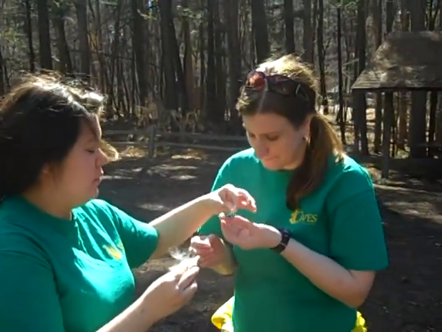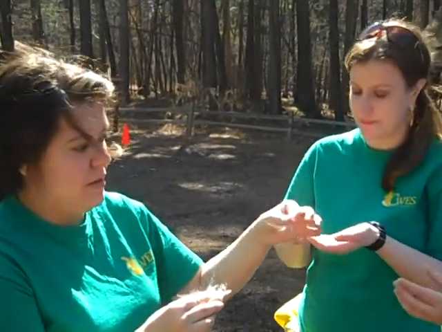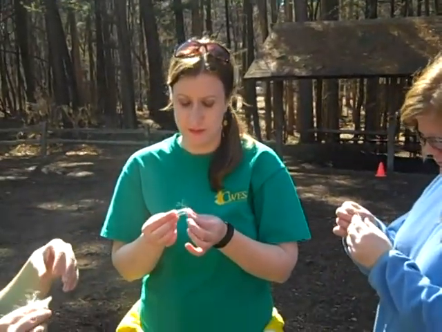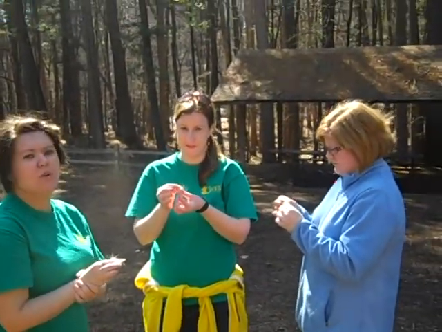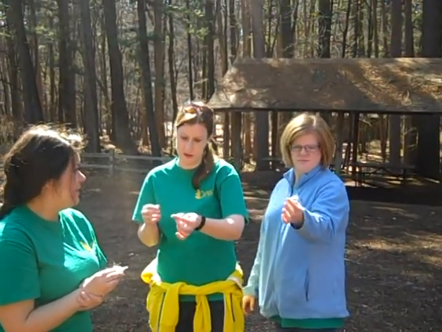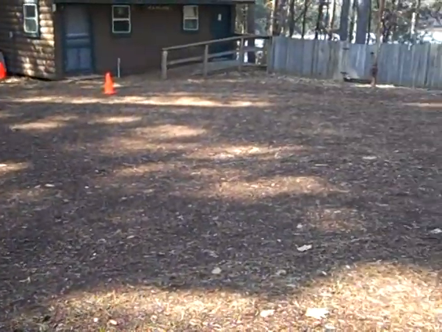Each student holds on to one, and then on the count of 3, they will let go and see which one travels the farthest, or you can see which one travels the quickest to a certain destination. So 1, 2, 3. Okay. Oh, Jamie's got it. Mine doesn't have it.